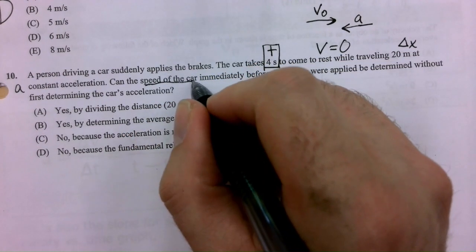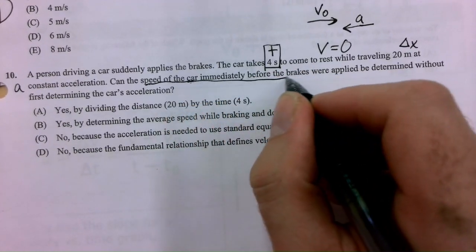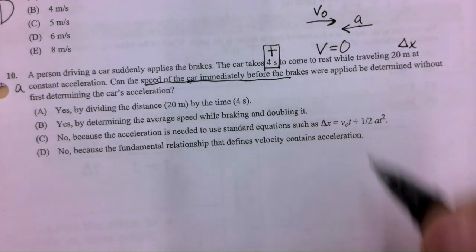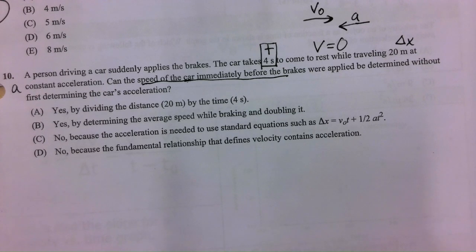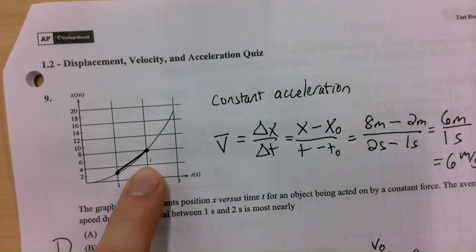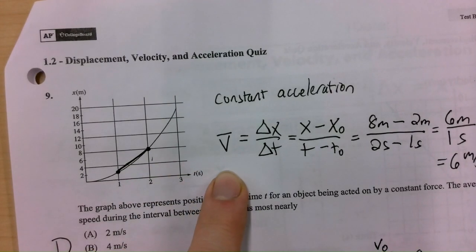But we're trying to figure out the speed of the car immediately before. So this will be our initial velocity. And we have some information that we can use to figure this out. We're going to have to use a couple equations here. Similar to problem 9, it looks like we're dealing with a constant acceleration problem, so why would we use an equation that we had with constant velocity?